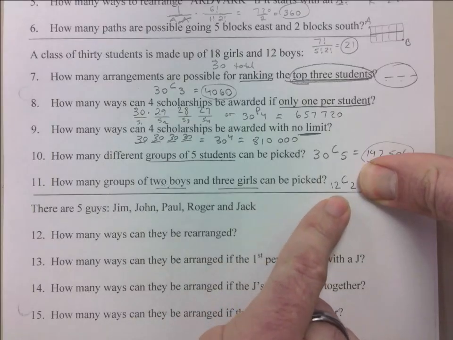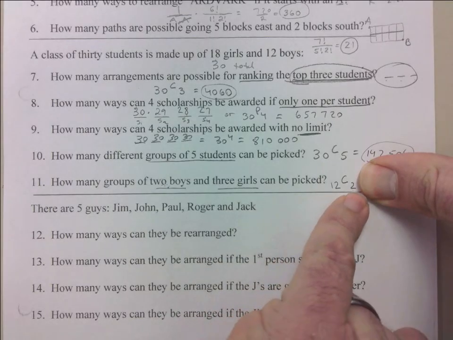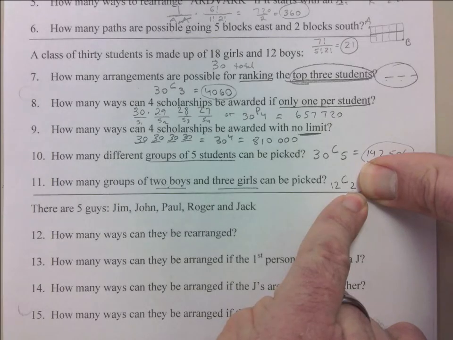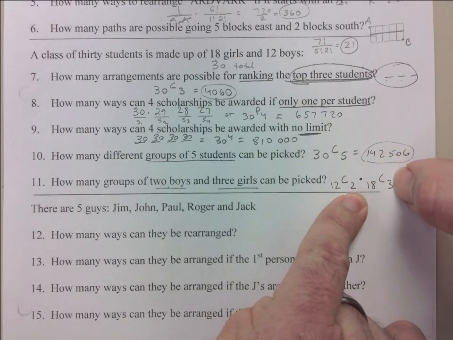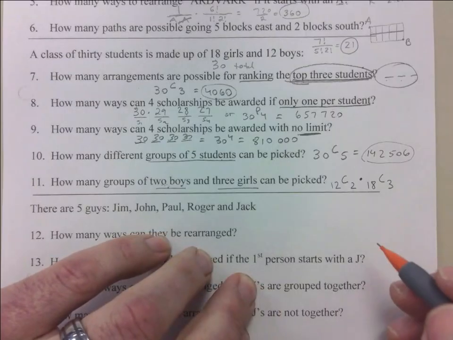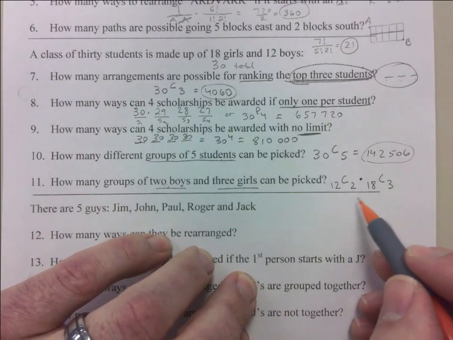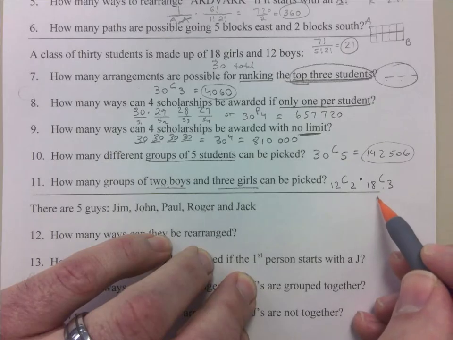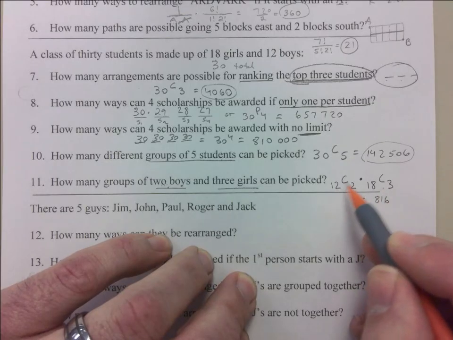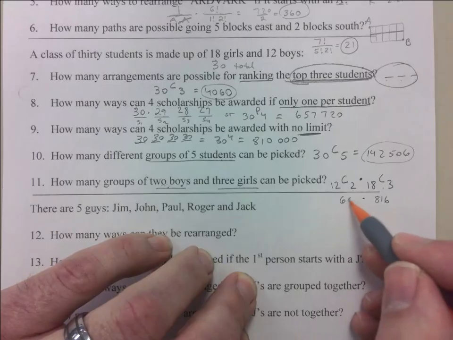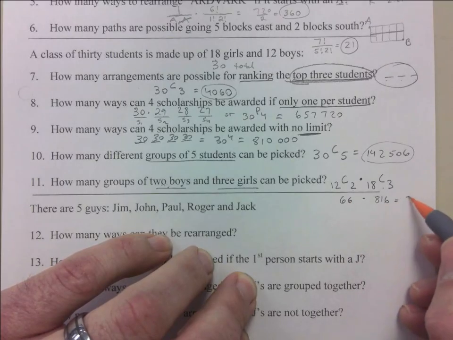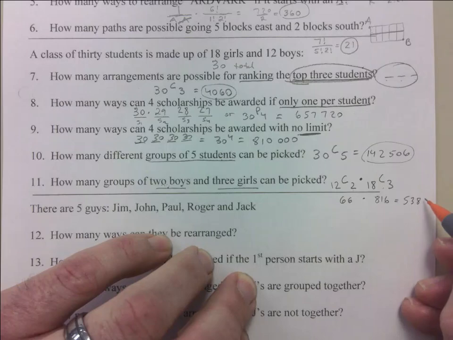We should have understood that it's exactly 2. I need a group of 5, so the remaining 3 I'm going to grab from the 18 that are left. So 12 choose 2 is 66, and 18 choose 3 is 816. If you multiply it, it's 53,856.